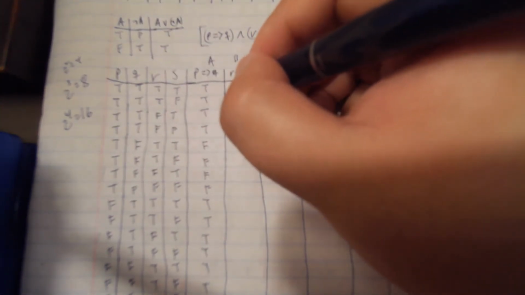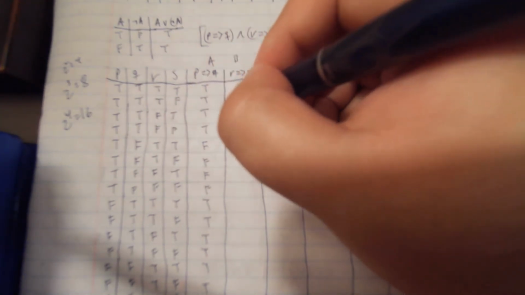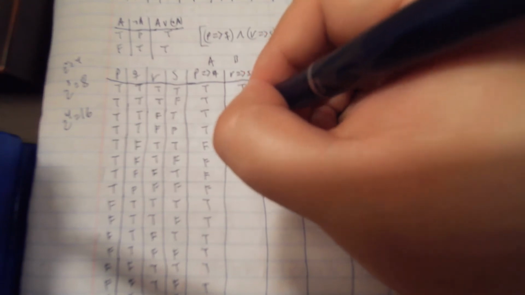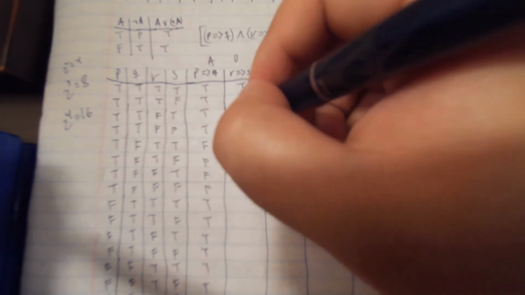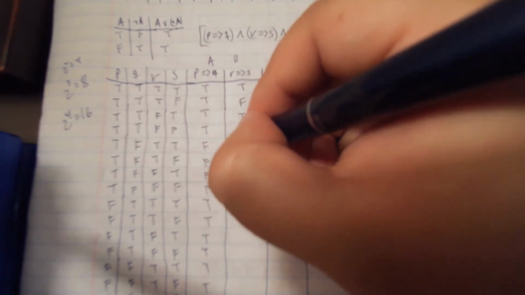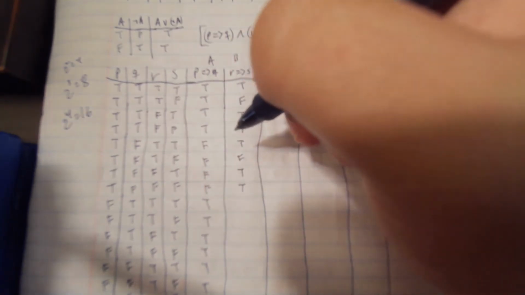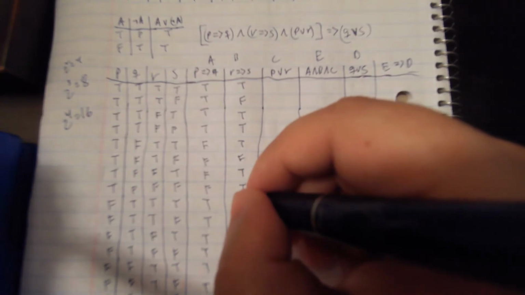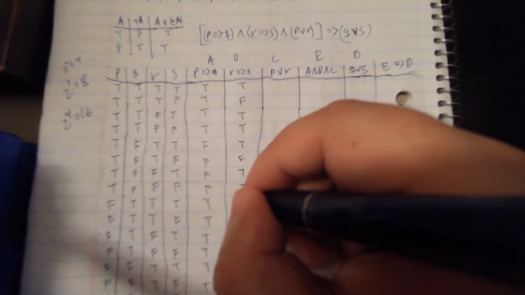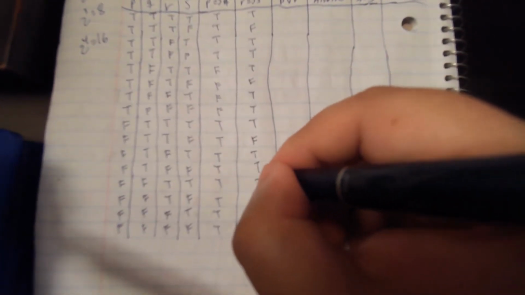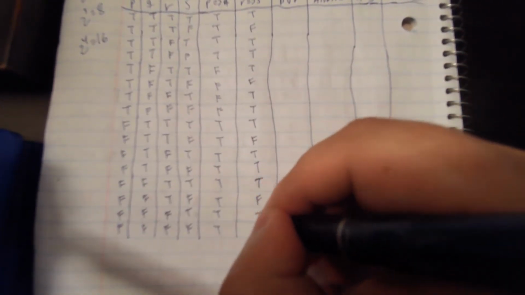True makes it true. True false makes it false. Okay, but then now we're starting with falses. So true. True, false. I guess it's just going to be this the entire way. True, false, true, and then true, false, true.